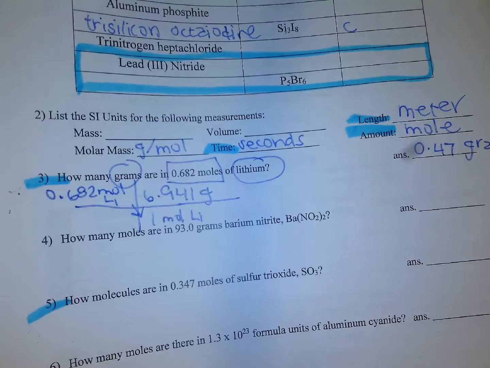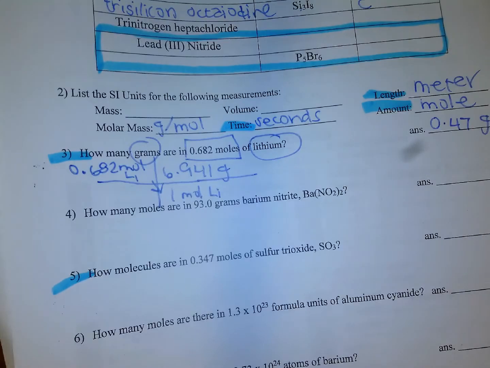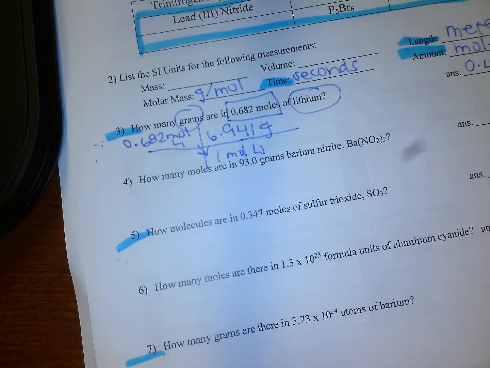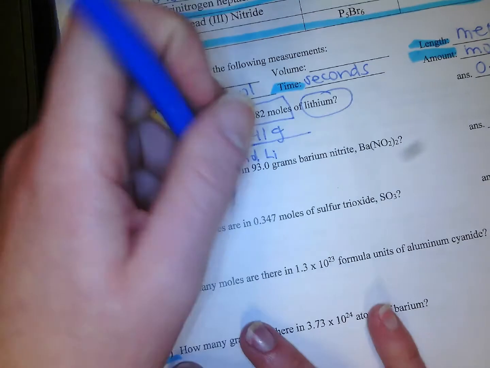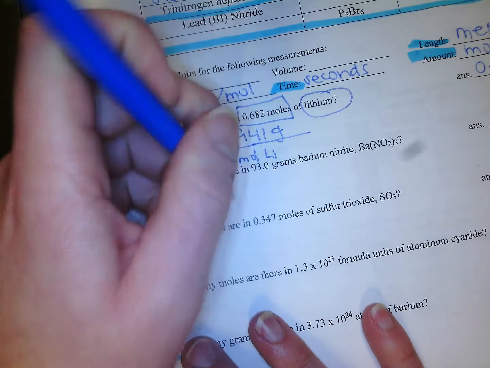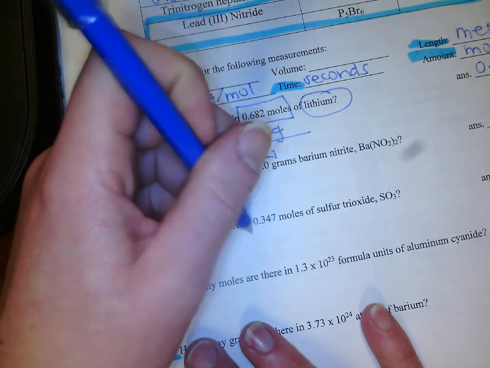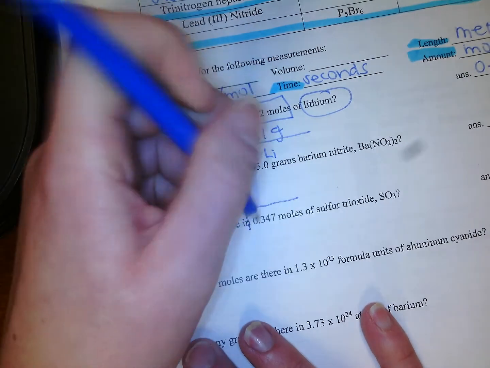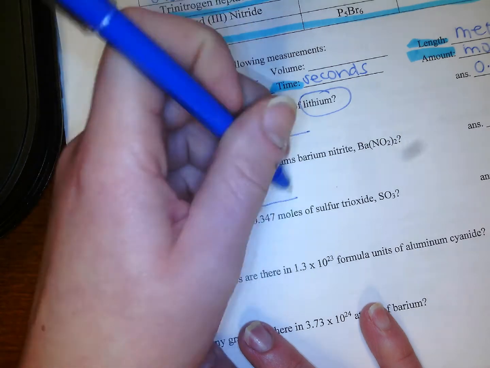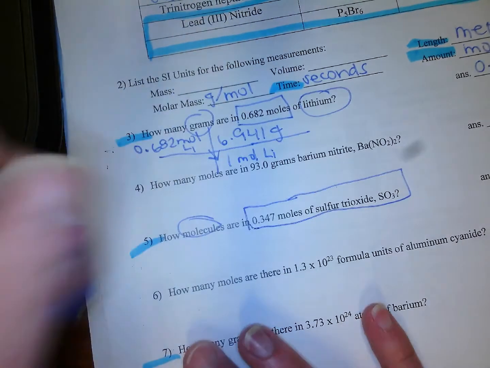Okay, let's keep going. Number 5. How many molecules are in, so this is something different. Before I was solving for grams, now I'm solving for molecules. How many molecules are in 0.347 moles of sulfur trioxide?